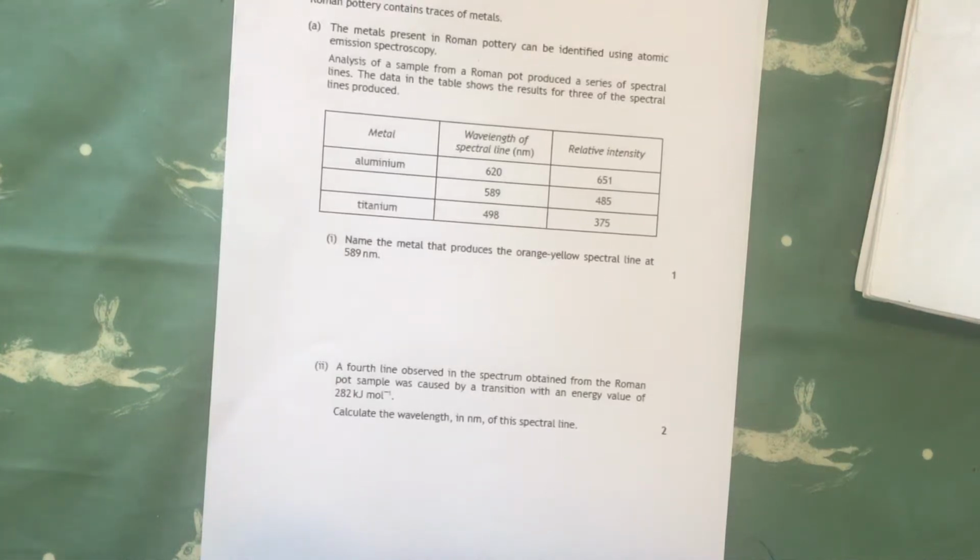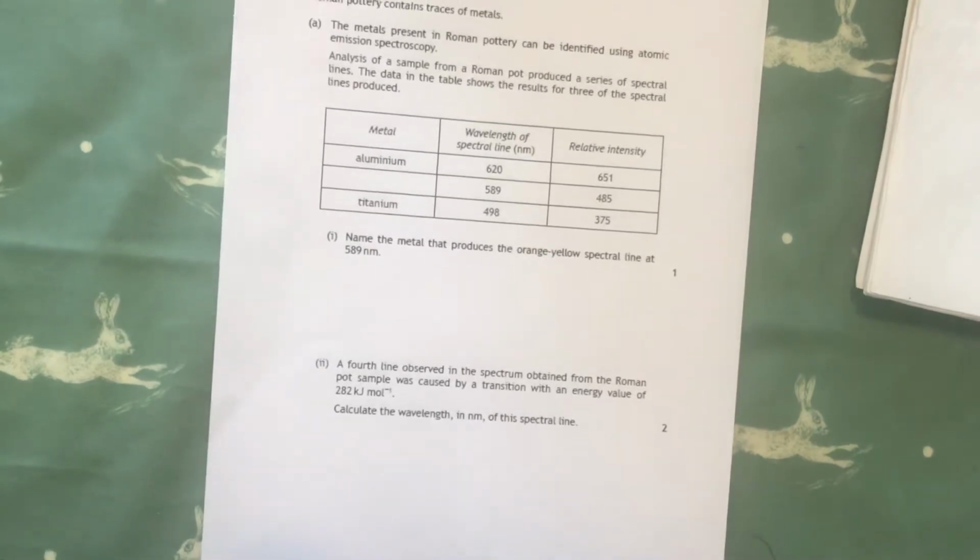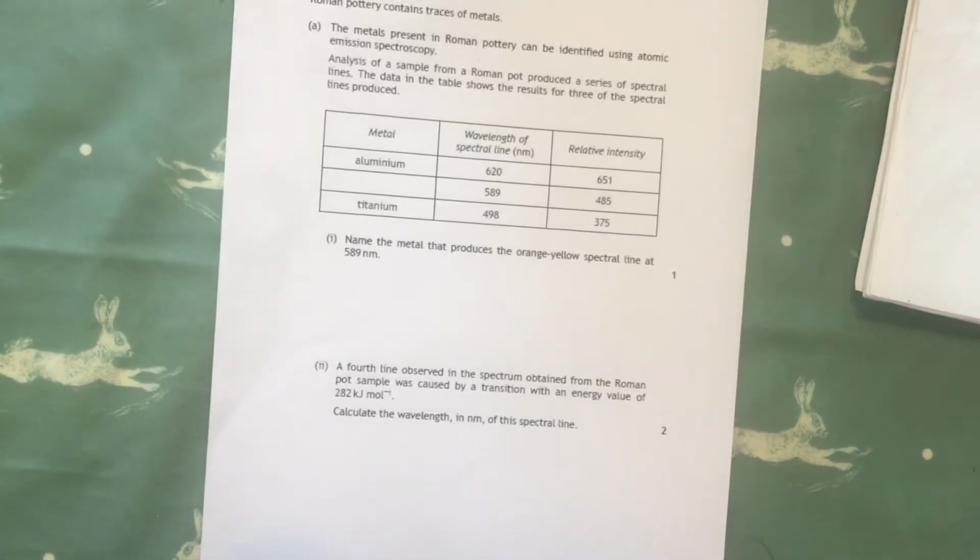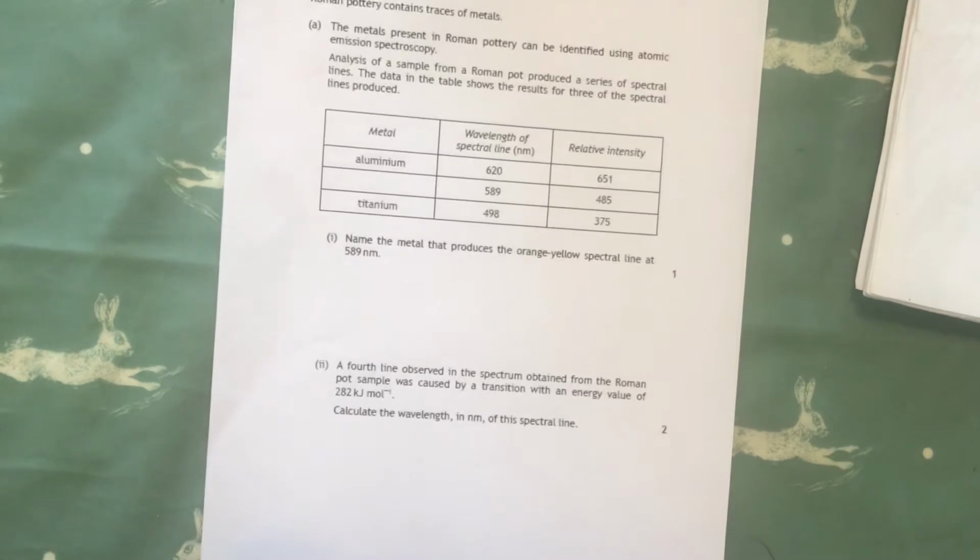So I thought I'd do another quick video for this past paper question. This is from the 2018 paper, and it says Roman pottery contains traces of metals. The metals present can be identified using atomic emission spectroscopy.